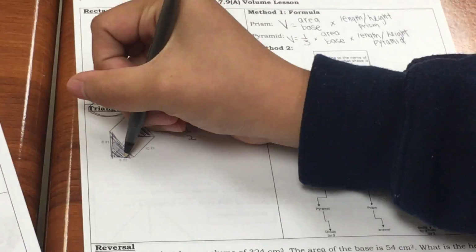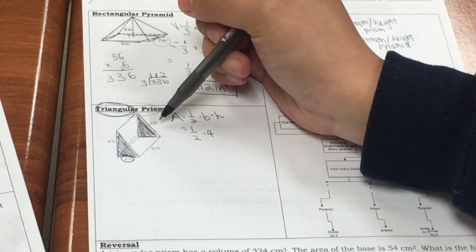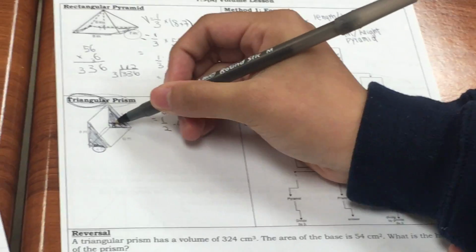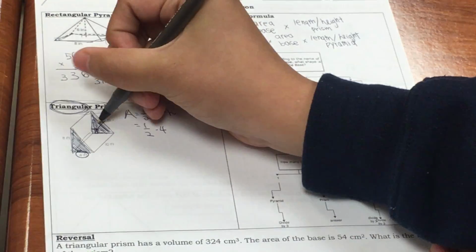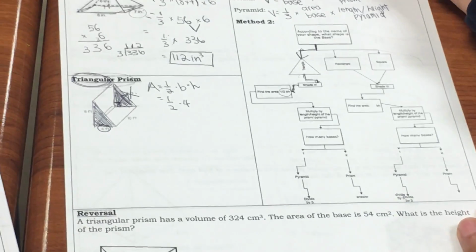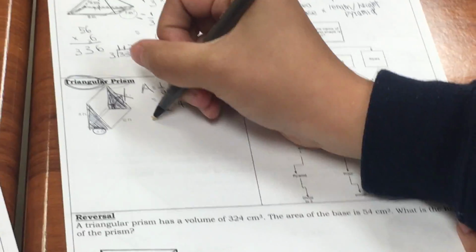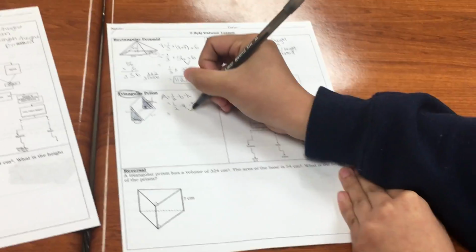So the base is 4. And now we have an 8 here and a 9 here. Remember, if there is a right angle, whatever is across, we do not need. So the height will be 8. And again, I'm going to do the multiplication first. What is 8 times 4, Miss Singer?